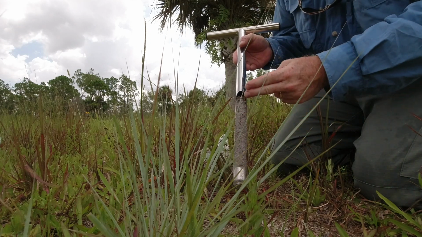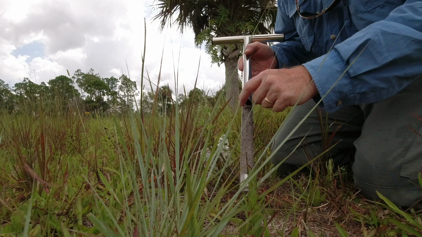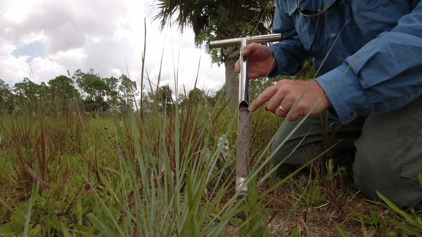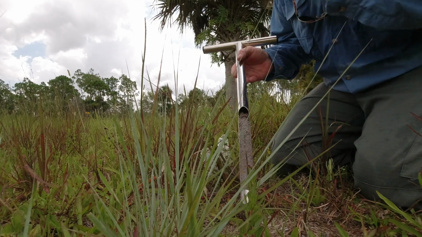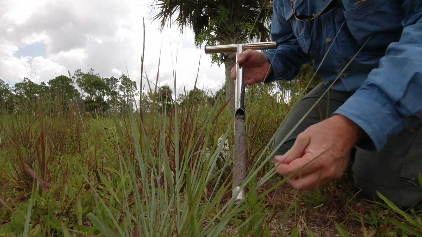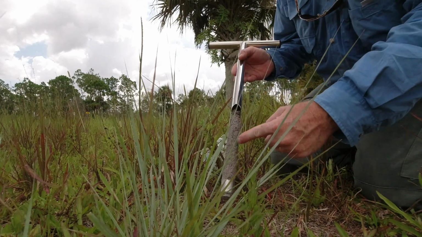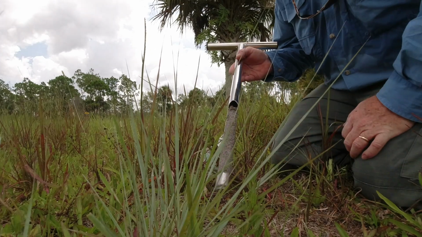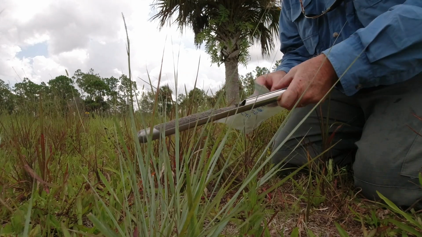I don't see any layering. I don't see any transition layers. There's one plug right at the top here. I don't want to disturb it, but there's one plug right at the top that is holding together a little bit better, and that's because of the dead plant material that's right there at the top. But underneath is very, very sandy. I can tell just by looking at it that this soil is sandy.